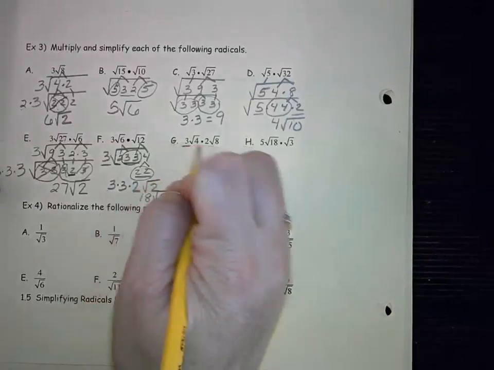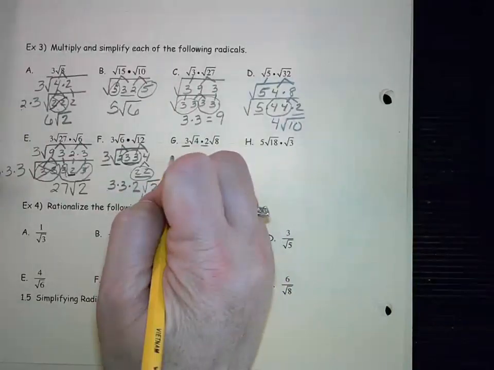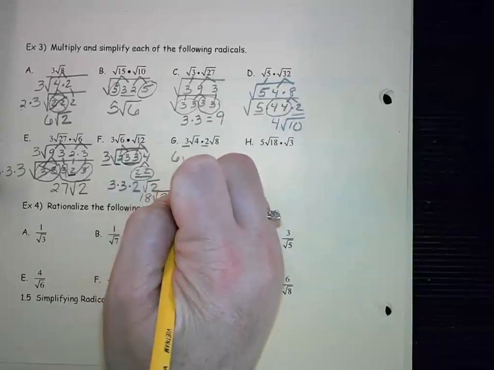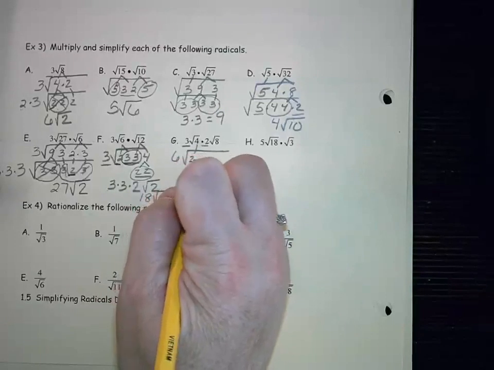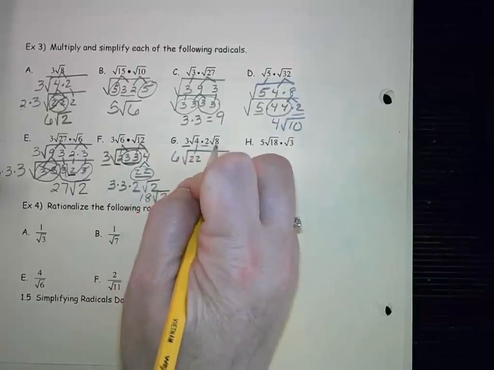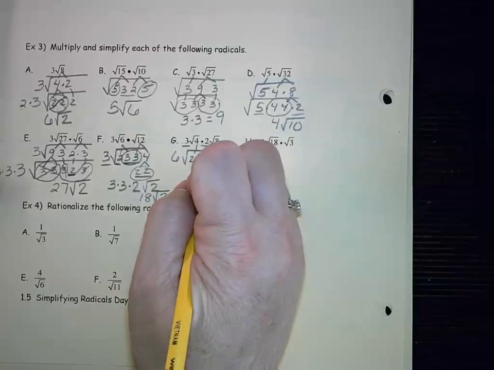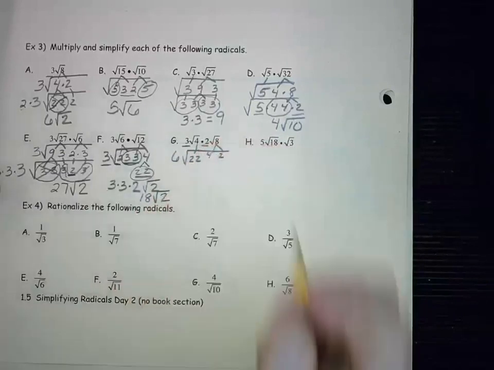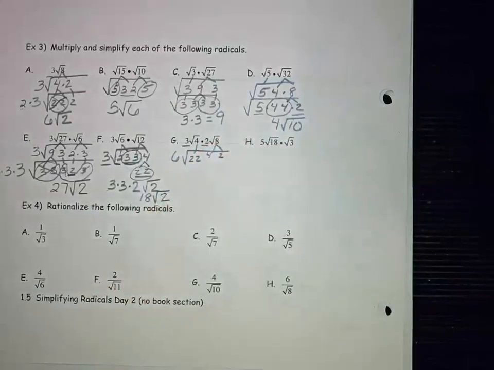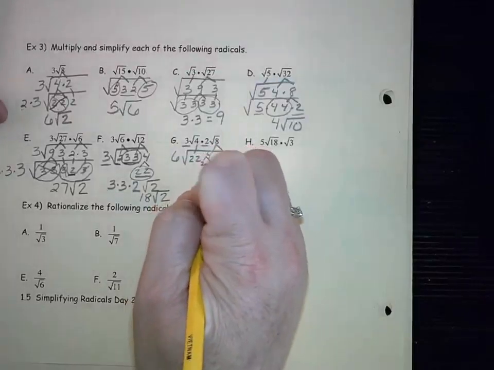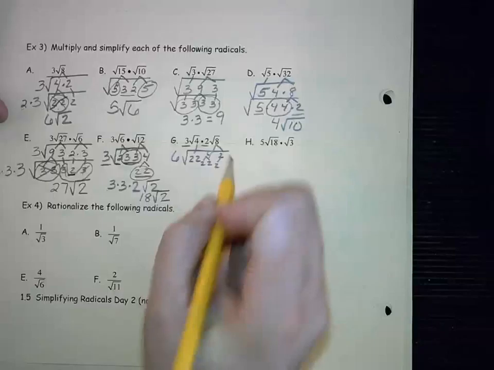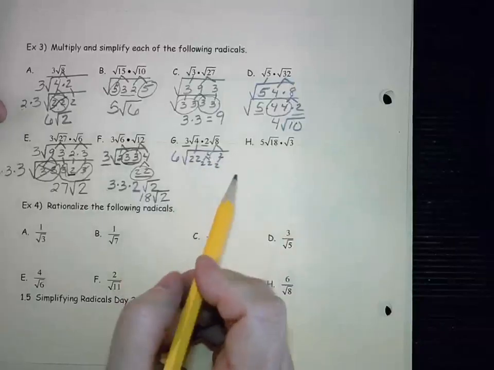Letter G, 3 times 2 is 6 in front of the square root sign. The 4 will become a 2 times 2. The 8 will become a 4 times 2. And that 4 becomes a 2 times 2.